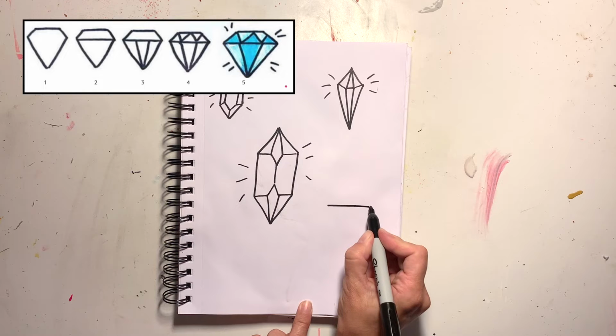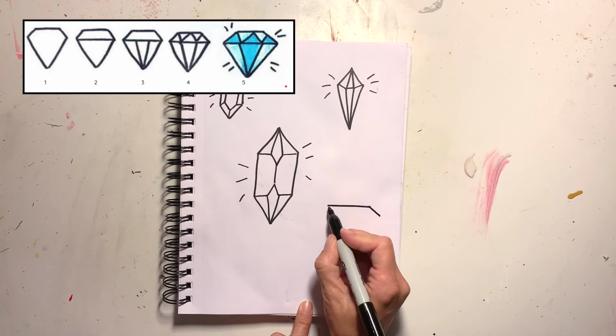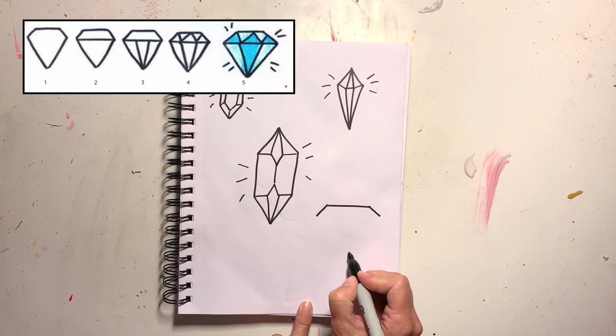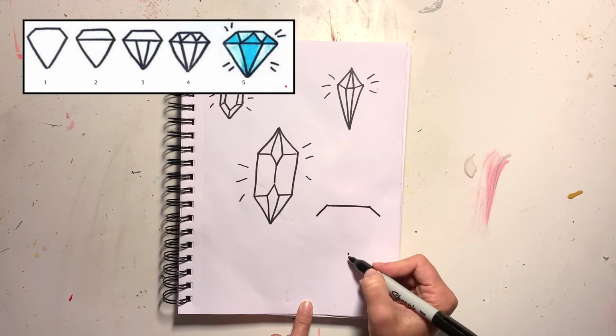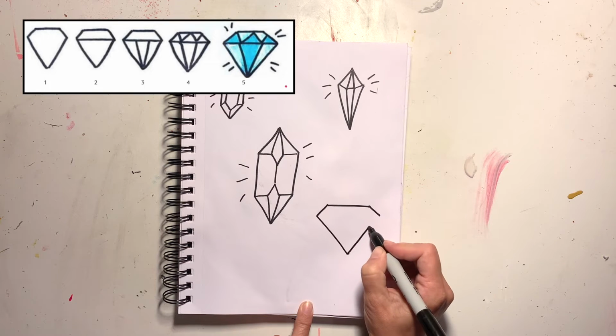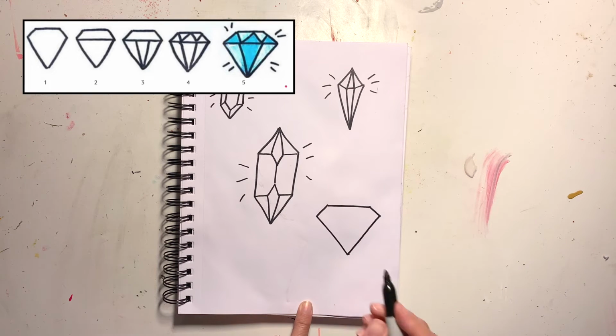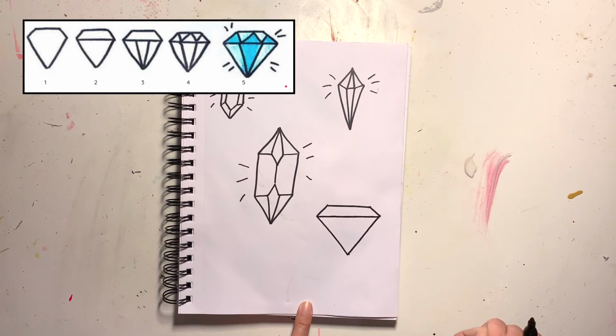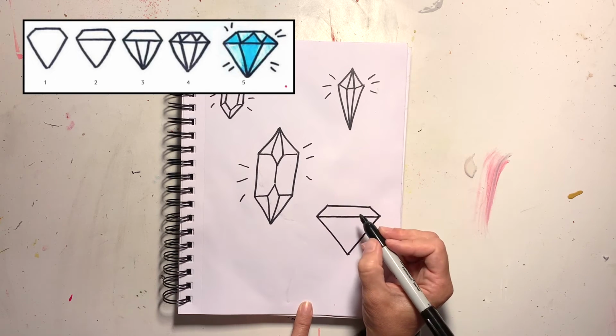Okay, so this one we're starting with a long horizontal line with two diagonal shorter lines coming down. And then again, we'll do that dot in the middle to show where to connect. So go down and then up, so we get that kind of shape. And we'll do a horizontal line to connect those two points.